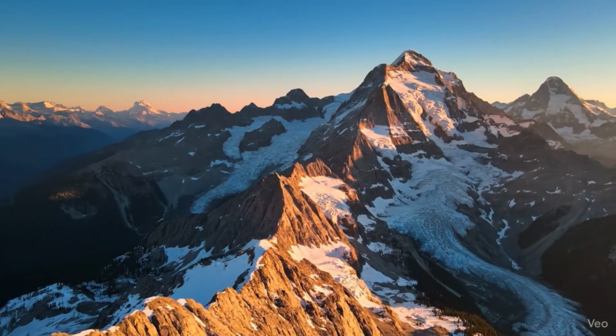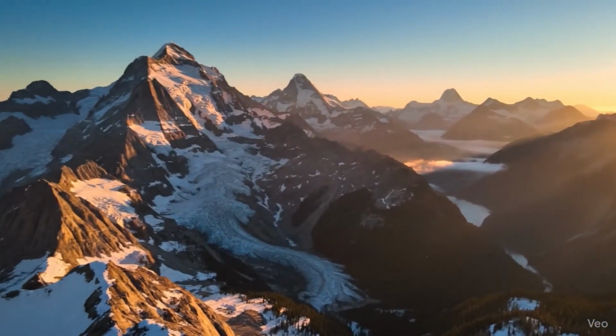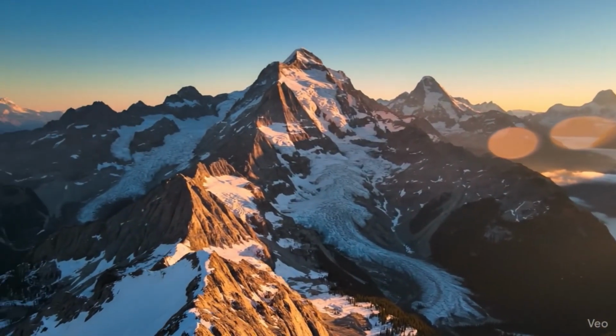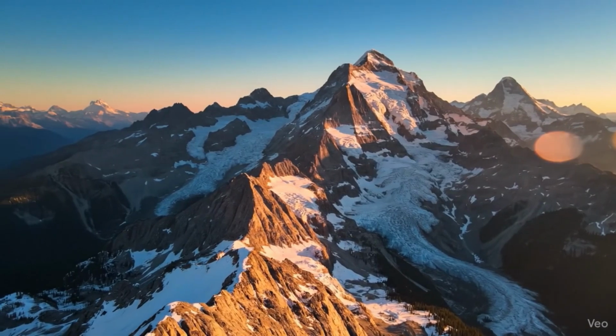We can also look at the hidden world inside the mountain. While the surface is battered by wind and rain, the inside is dark and still.